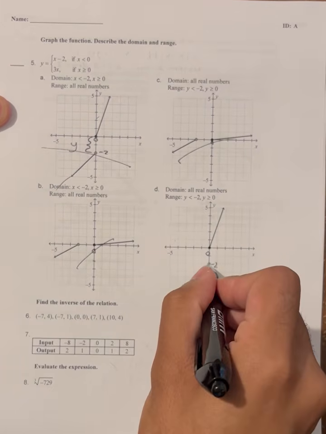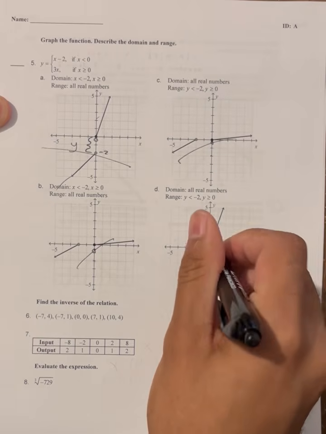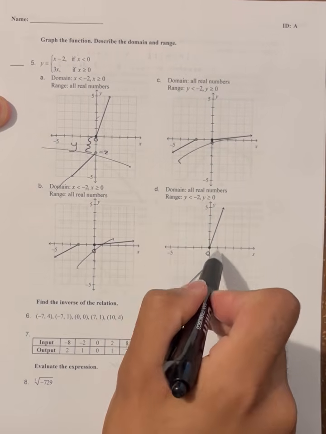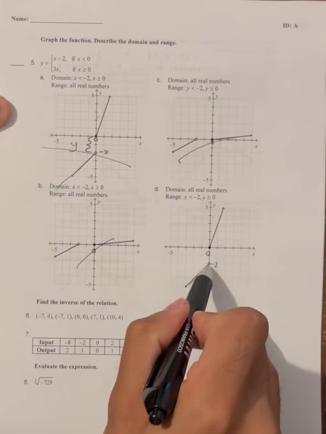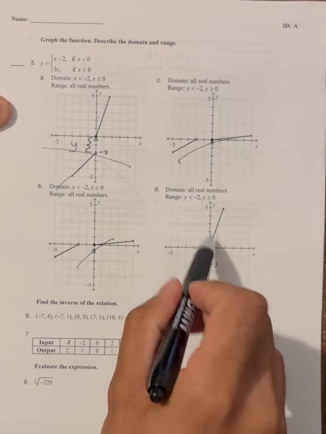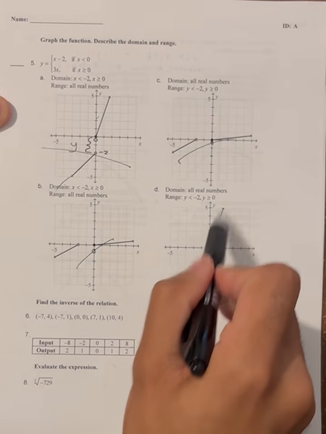Domain is all real numbers because it covers all the x values on this side and all the x values on that side. Range, everything less than -2, which makes sense. It's everything that's below this -2 line. And then greater than or equal to 0, so it is true.